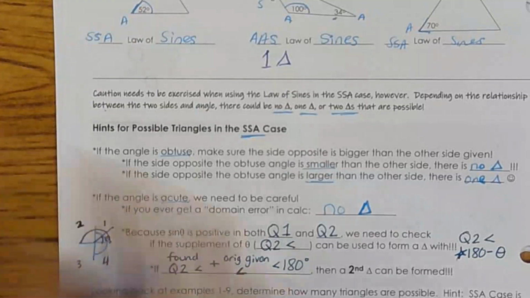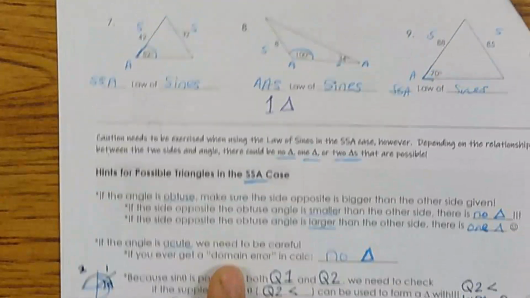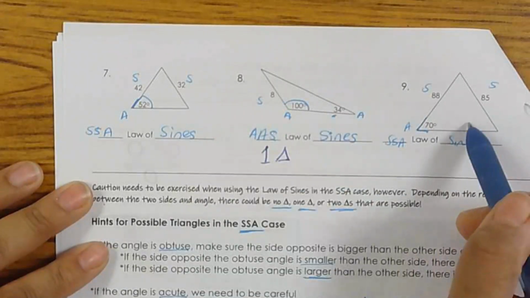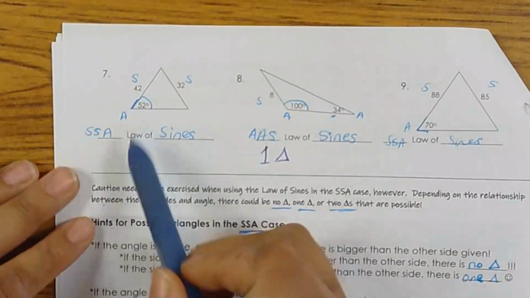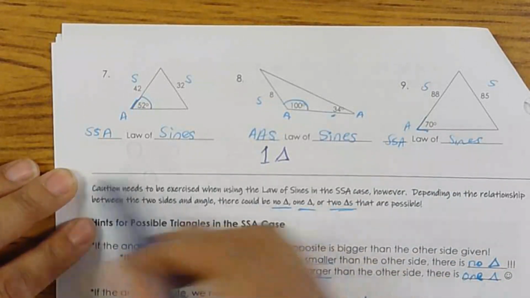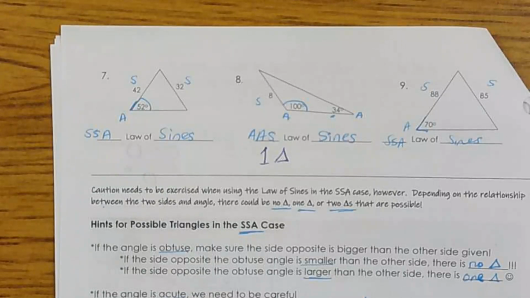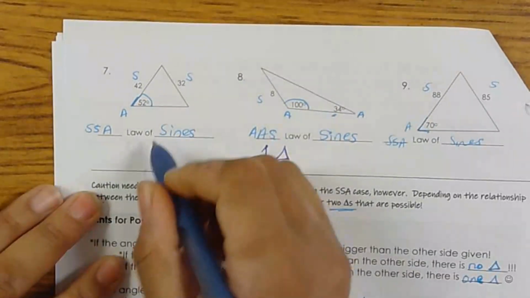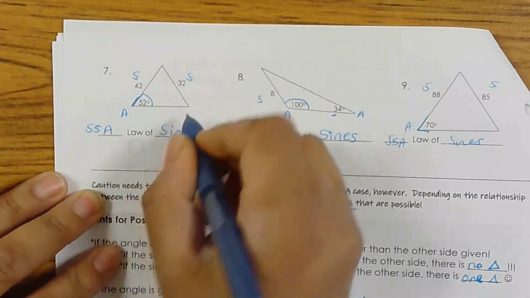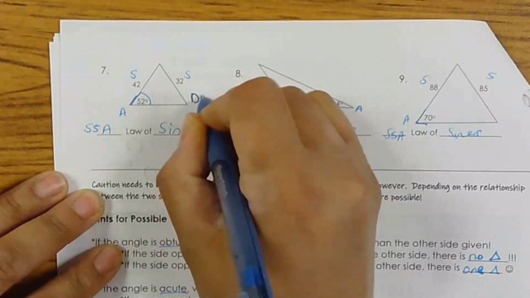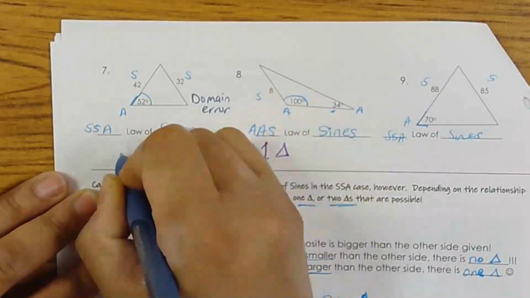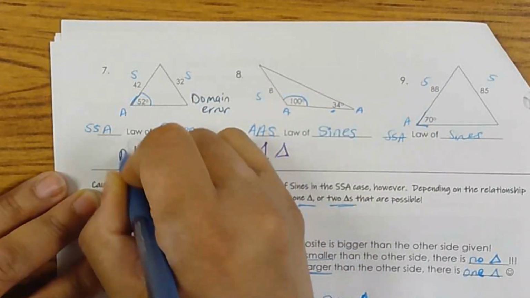Okay, and then finally, the last two up here, we have another acute angle here as well. I'm going to actually write down what the number of triangles you should get for each of these, because you can try both of these out and see if you do get the same answer. So this one here is another acute triangle, and so when you set up the law of sines on this one, you do get another domain error once you try to take the sine inverse, which means that this is no triangles.